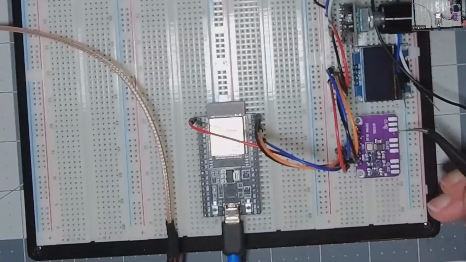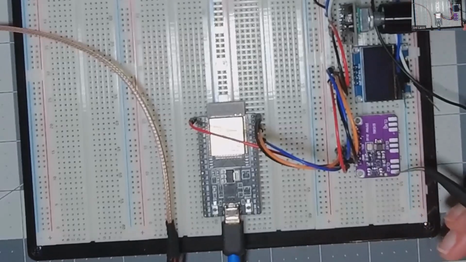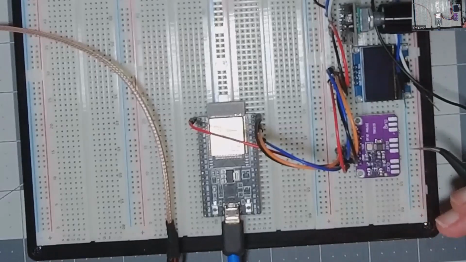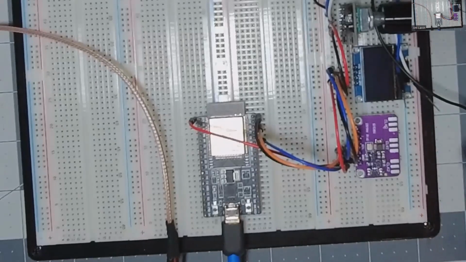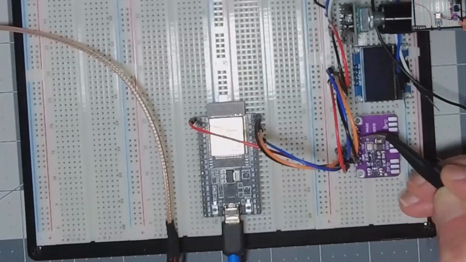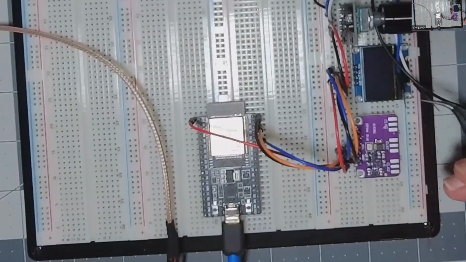Now you can also mount SMA connectors on here if you're going straight out to an antenna or to another device. So these are actually mounts that you can use for SMA connectors. You can assign them on the board, or you can take that same signal off of the pins itself.